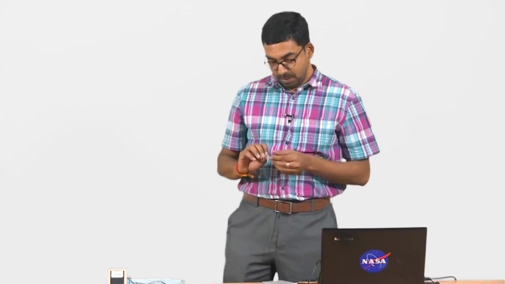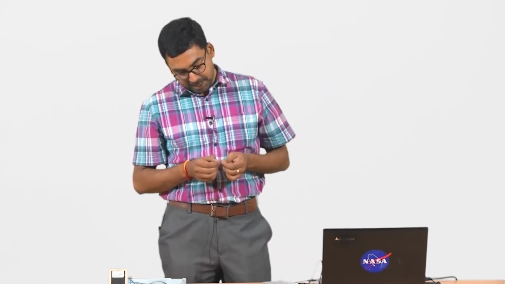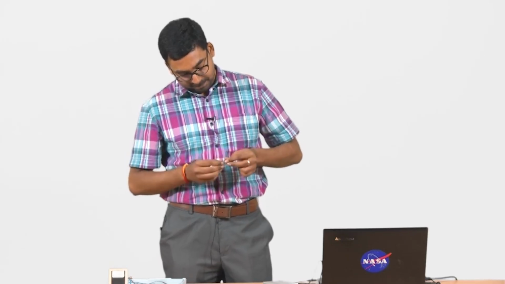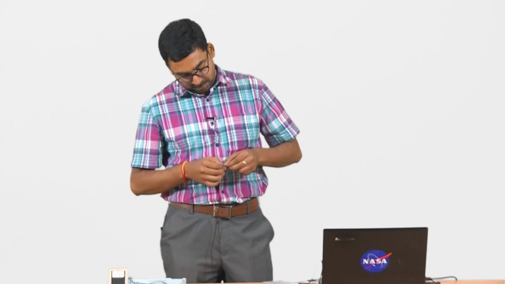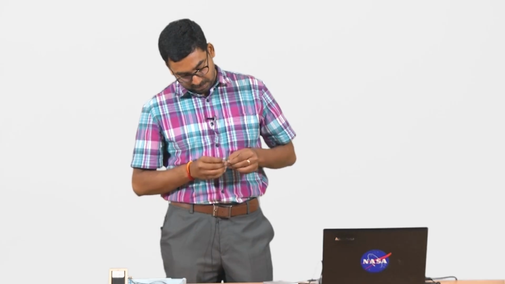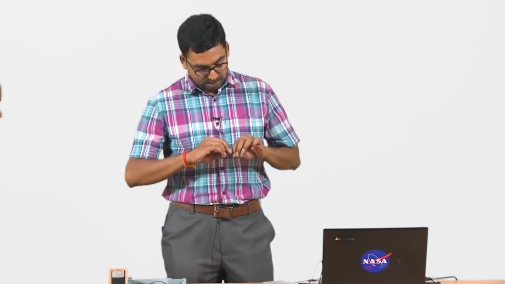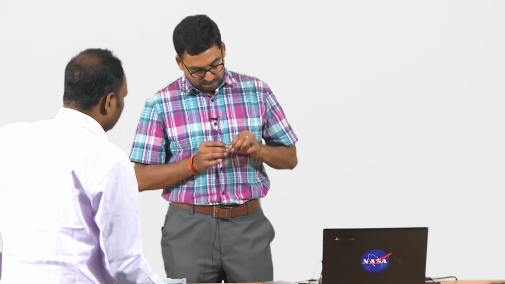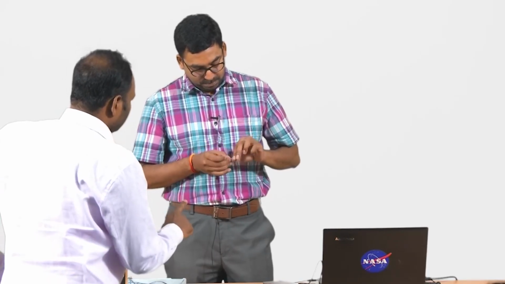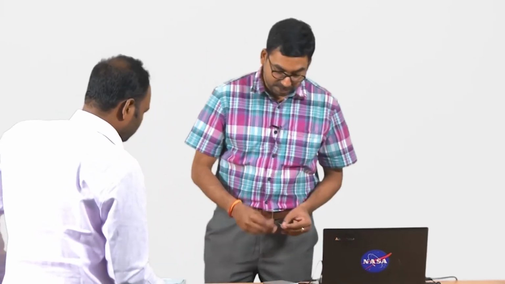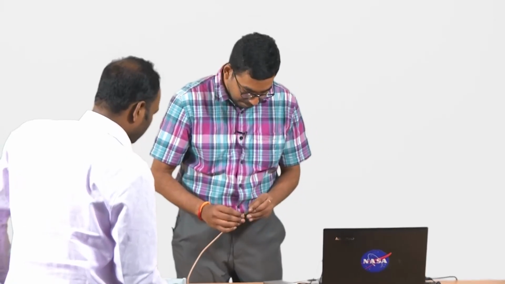One resistor. Okay. The problem is braiding is easier than unbraiding it. Maybe one side is enough. It will give very different results because it will be open circuited on the other side.